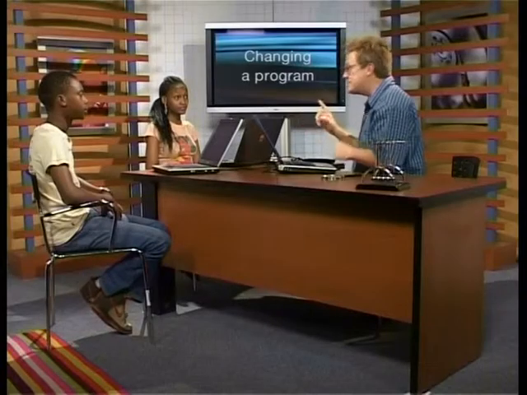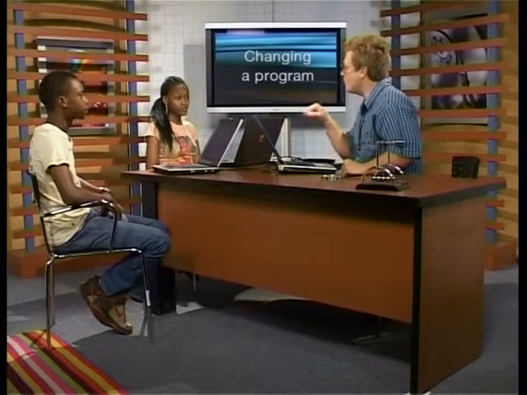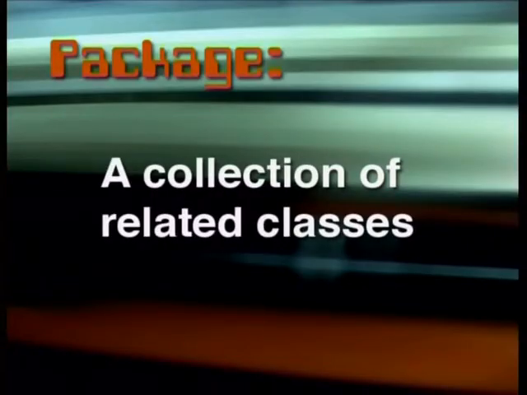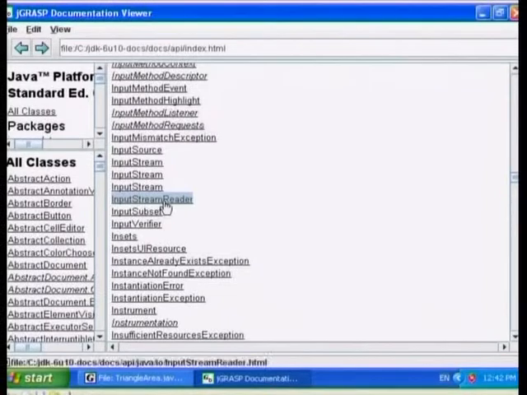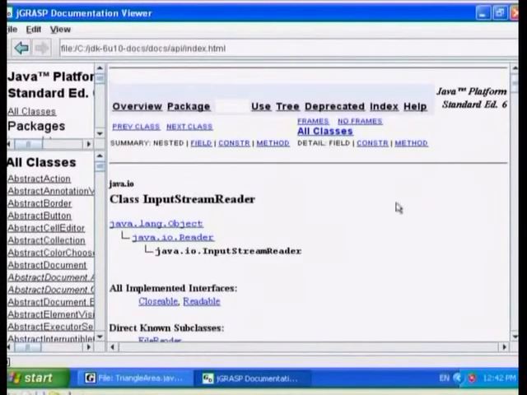That's because we didn't tell the compiler where to find the classes InputStreamReader or BufferedReader. But you said they were in the Java library. They are. Now, the Java library is organized into what we call packages. These are collections of related classes. We have to tell the Java compiler in which package it should look for the classes InputStreamReader and BufferedReader. So we say import the classes in the package, and we do that with the import statements.